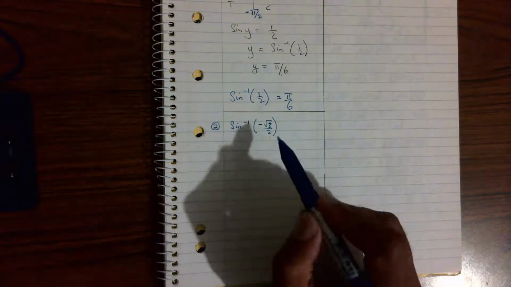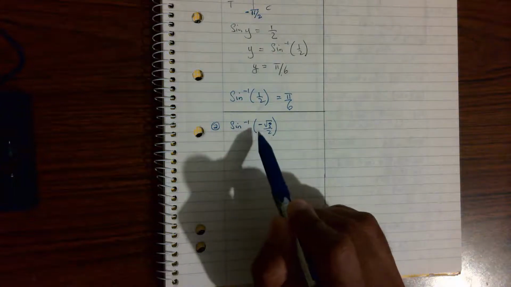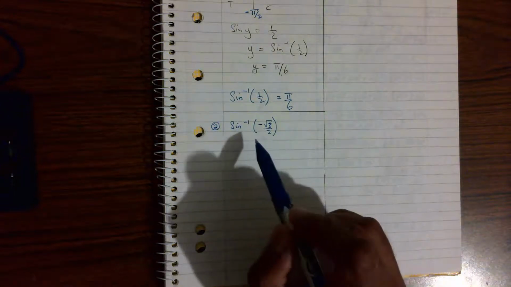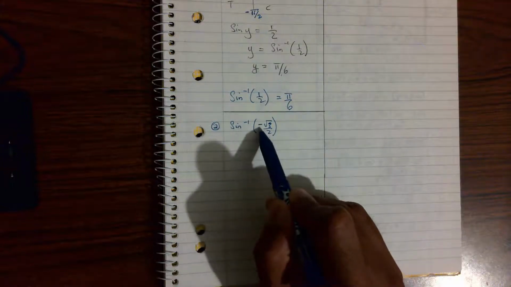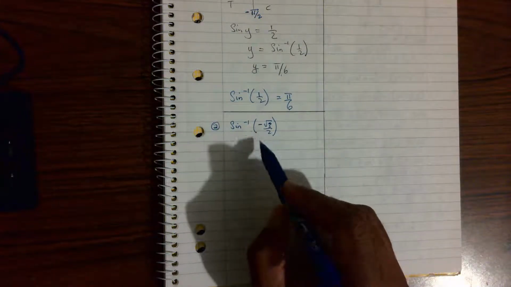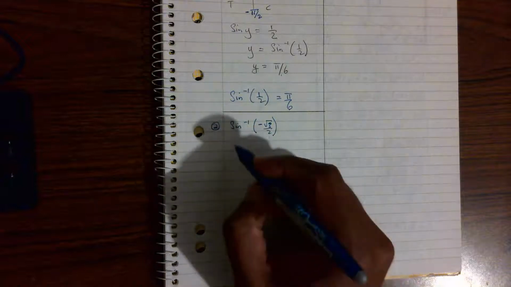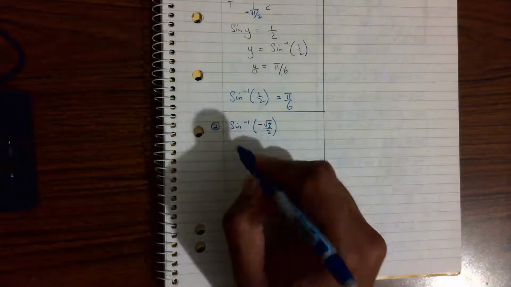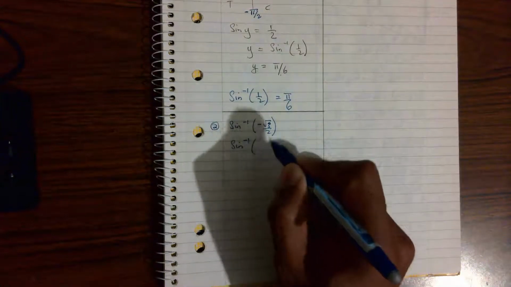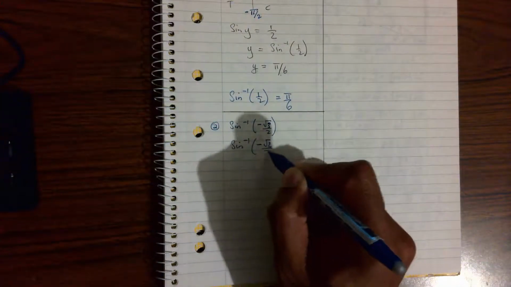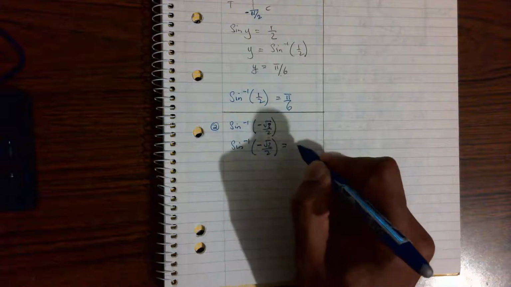Okay, just another example of this, the exact values of inverse functions. So again, I've got a sine function, sine inverse of negative square root of 3 over 2. Same process. I would rewrite this as an equation. So I'll go sine inverse of this, negative root 3 over 2, is equal to y.